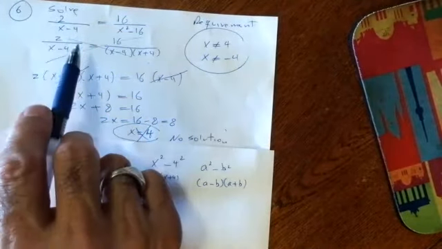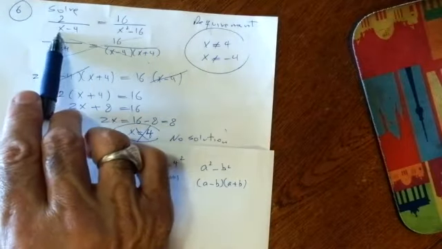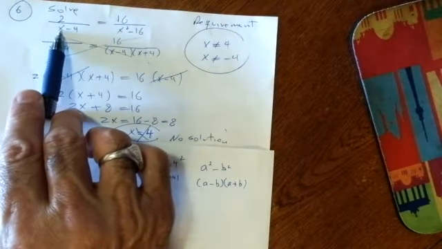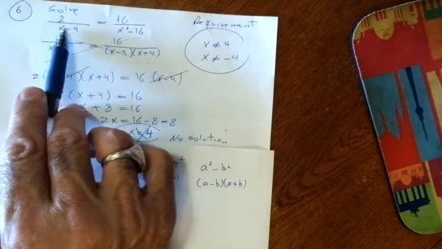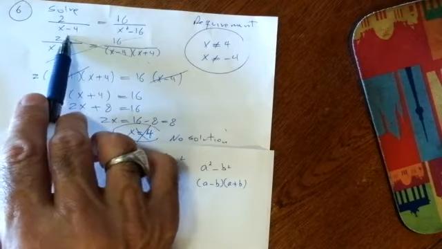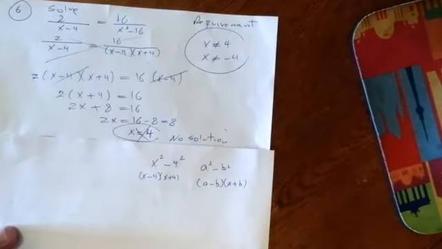That's why we can't even check it, because again, as I said, when you substitute that 4 here, it made 2 over 4 minus 4, or 2 over 0, which is undefined. That's why you cannot accept it.